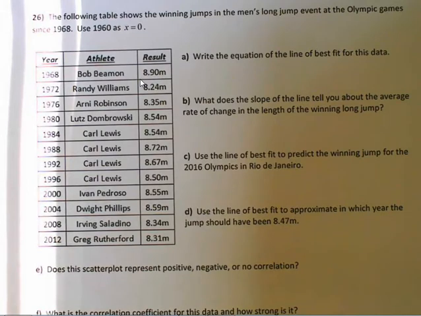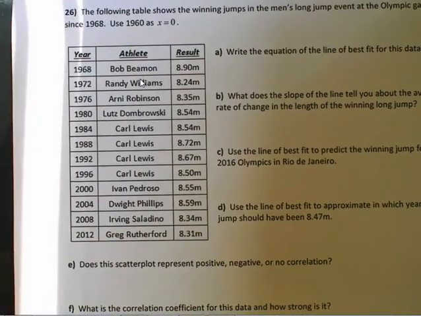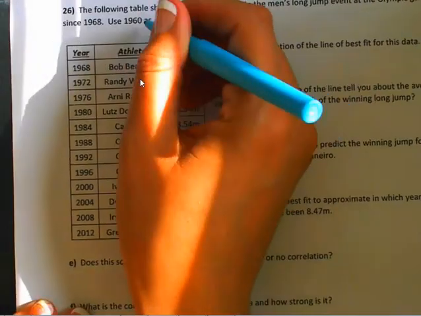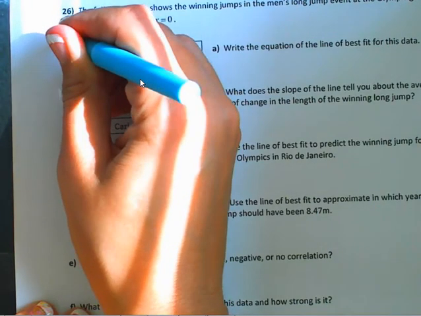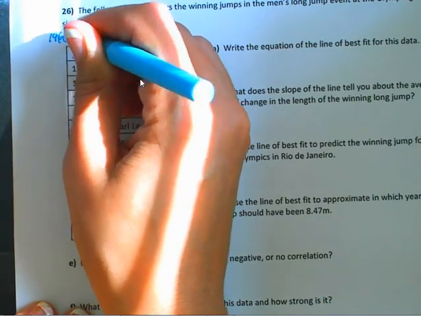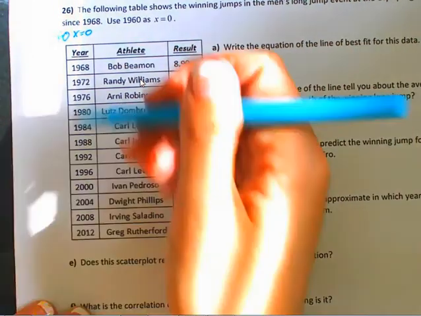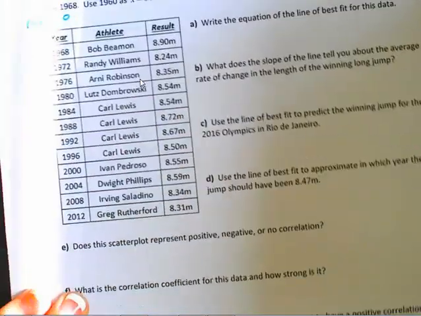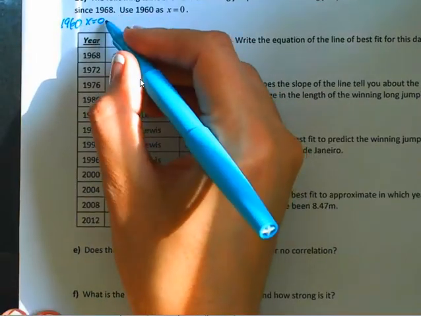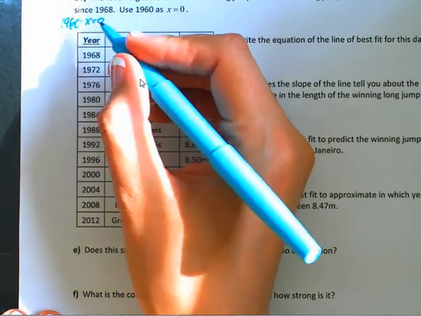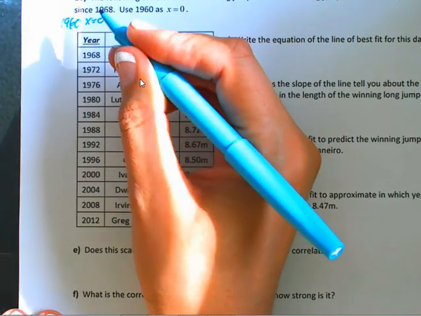Okay, so it says the following table shows the winning jumps in the men's long jump event at the Olympic Games since 1968. Use 1960 as x equals 0. Basically, that is telling you that in 1960, x equals 0. Notice here that they've given different years. So you're starting at 1960, which means that 61 would be x equals 1, 62 would be x equals 2.